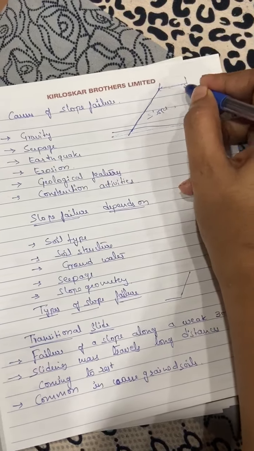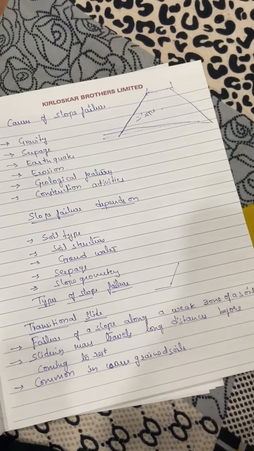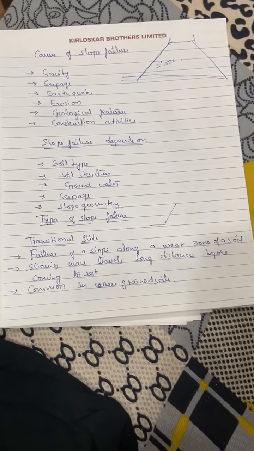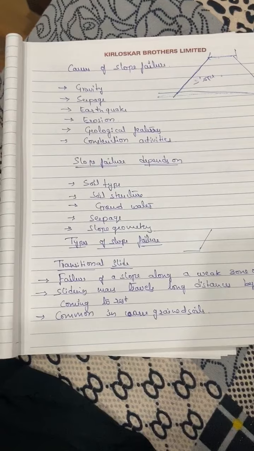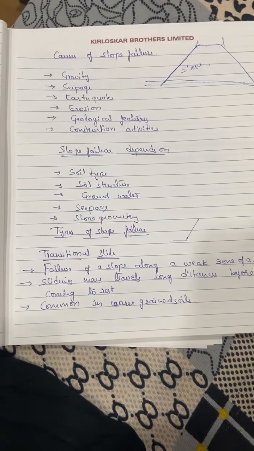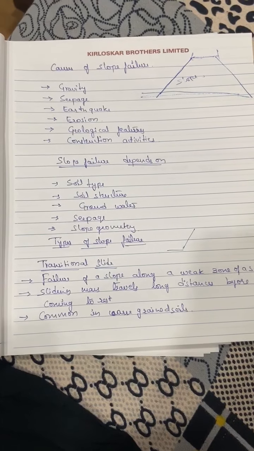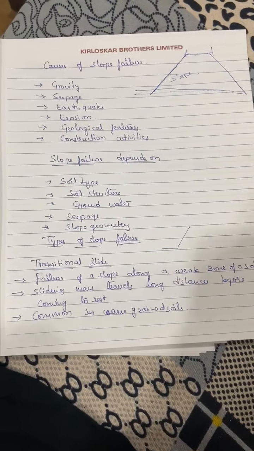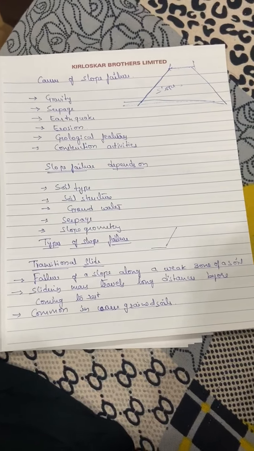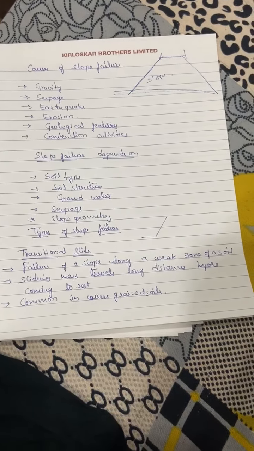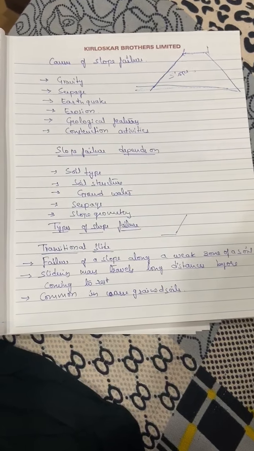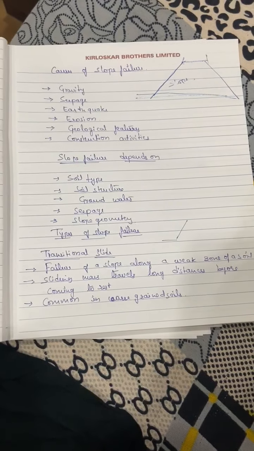And where you see these things, it may be man-made or natural. Man-made, just like embankments for highways, railroads, earthen dams, temporary excavations, tips and spoil heaps, landscaping, all these things are man-made slopes. And you can see the same thing for natural slopes, natural landscapes also.